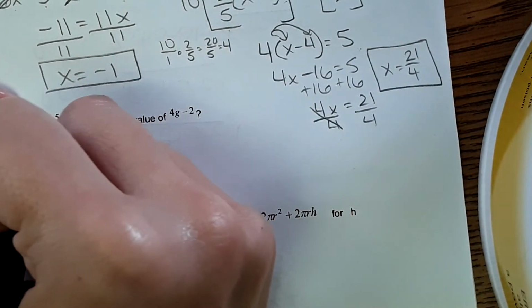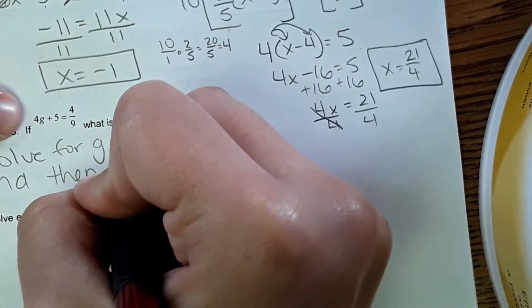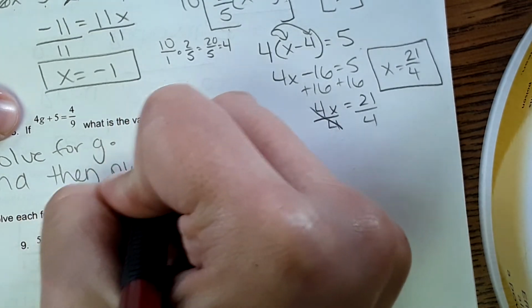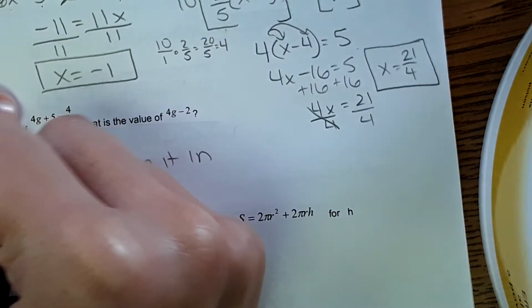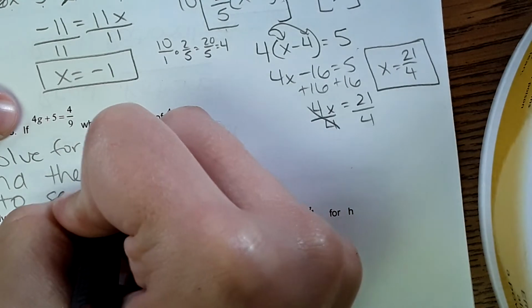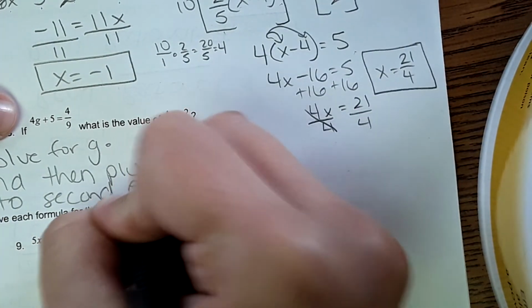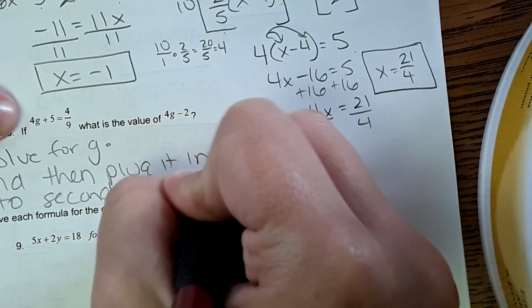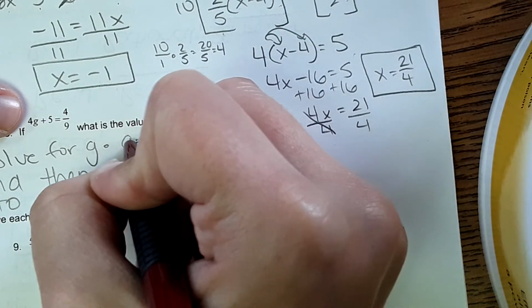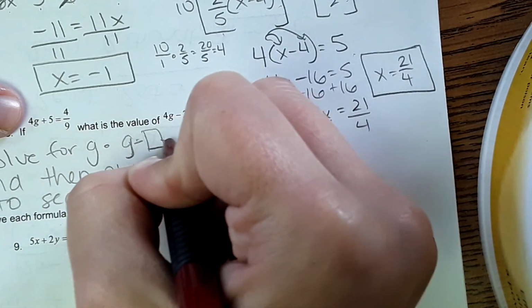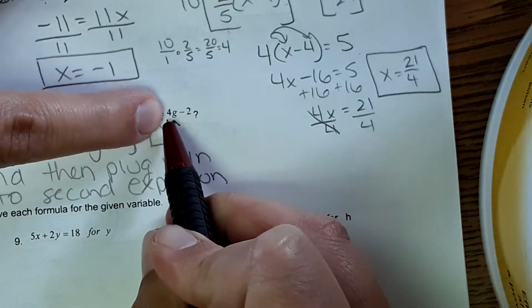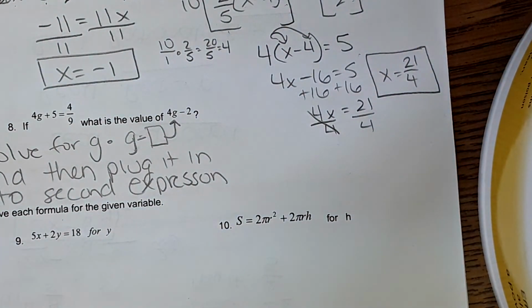And then plug it into the second expression. So you would get g equals some number, and then you would take that, plug it in here, and then you could find the value of 4g minus 2.